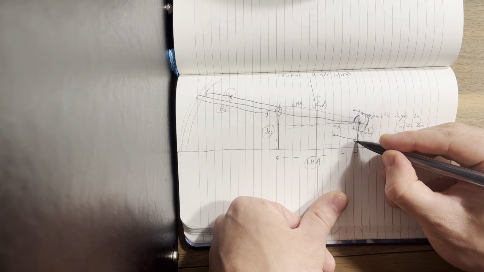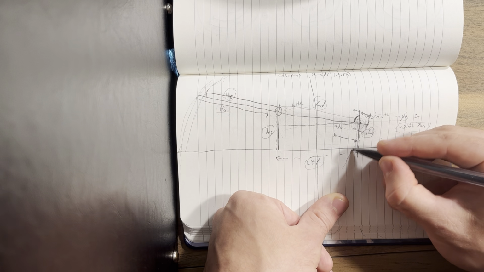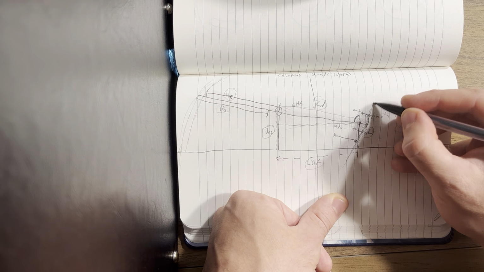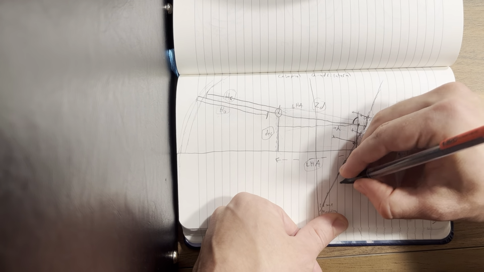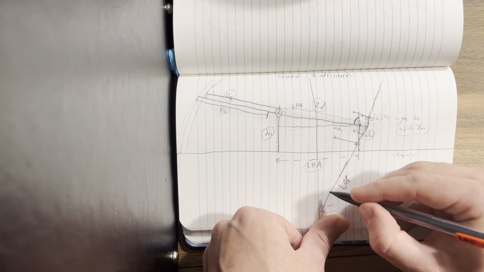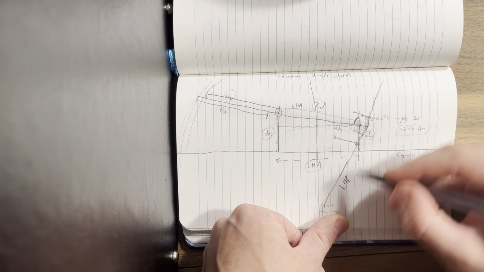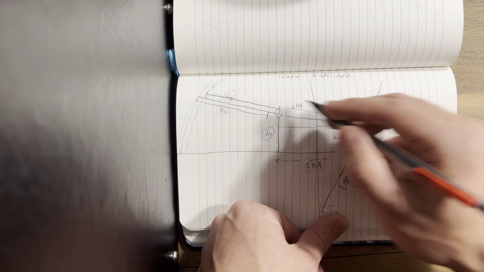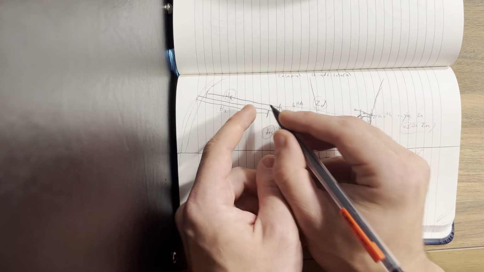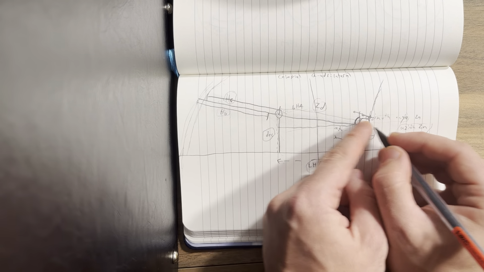Everything works to push you back in this direction until ultimately you can recognize that what you have is a line of position, an LOP, that is perpendicular to the azimuth. It's exactly 90 degrees offset from the azimuth, and it's the distance you calculated here away from it.